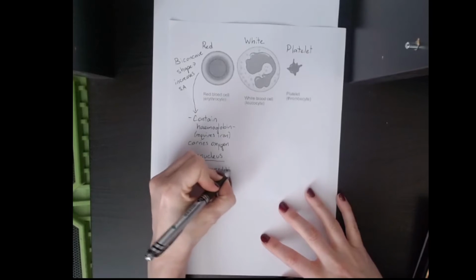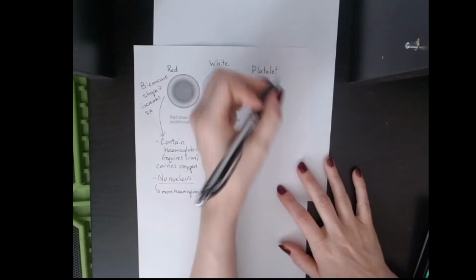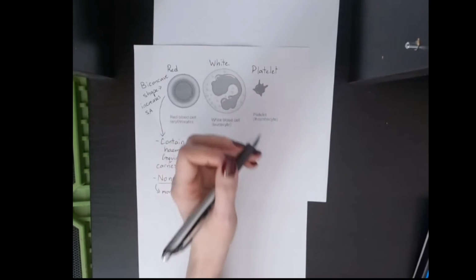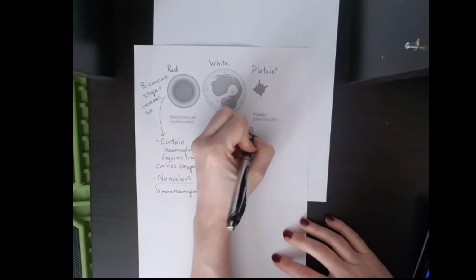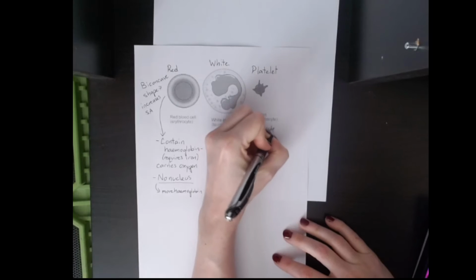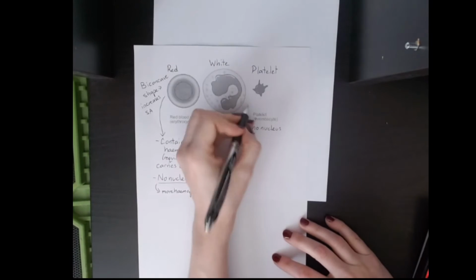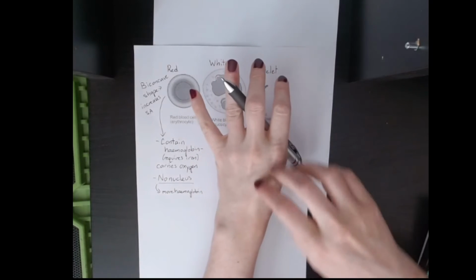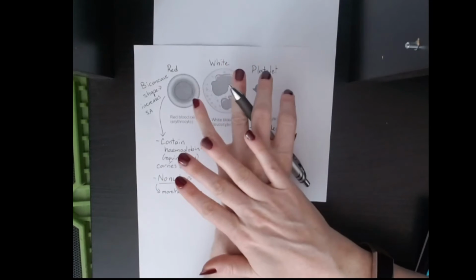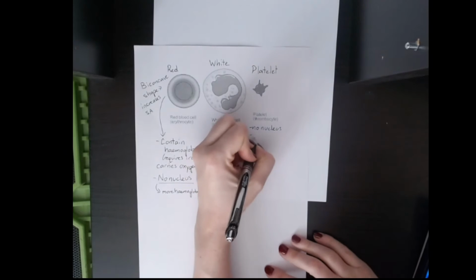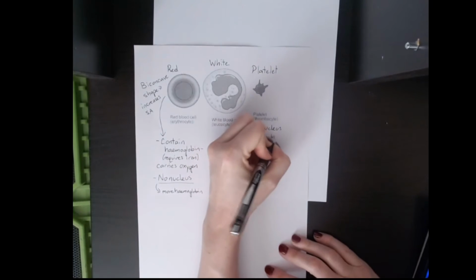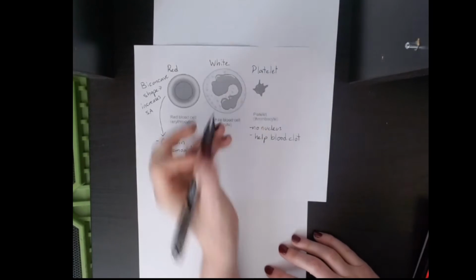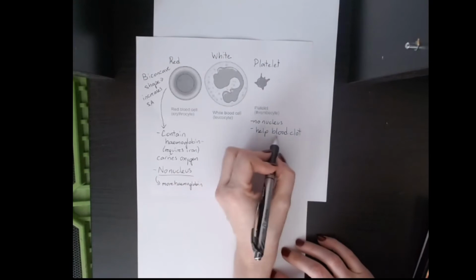Okay, I'm going to skip over here to the platelets because that's also fairly straightforward. Platelets also have no nucleus because they are basically cell fragments. And what they do is they help the blood clot, which means, if you get cut, you get a scab and it stops you from bleeding. That's literally all you need to know for iGCSE. You learn a lot more about them in A level.